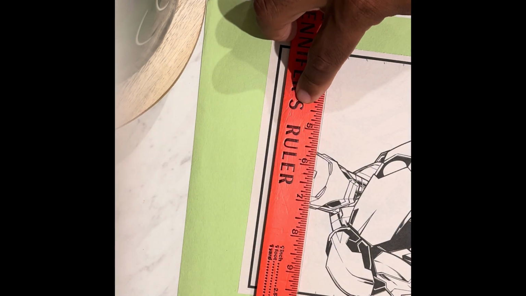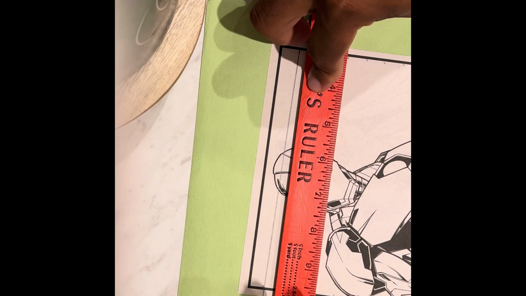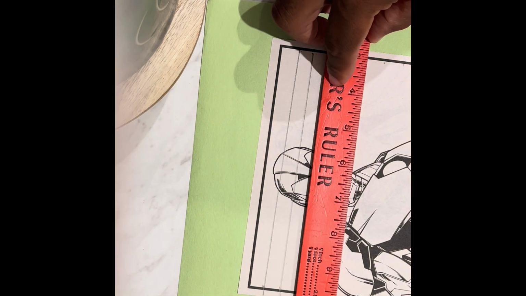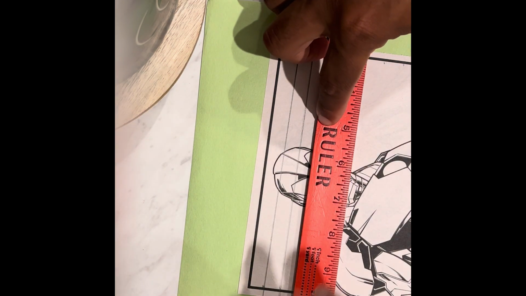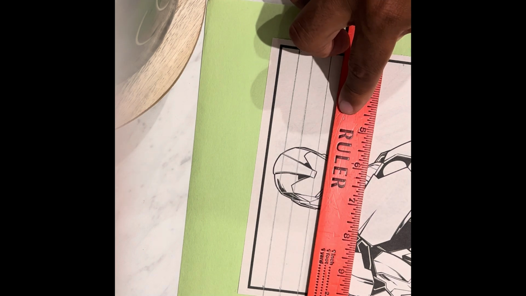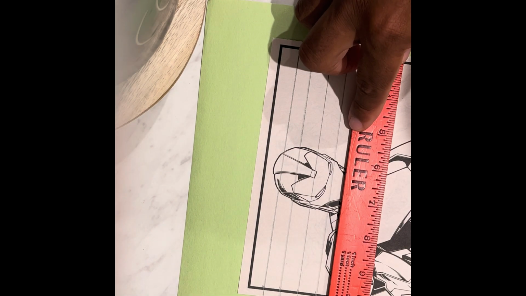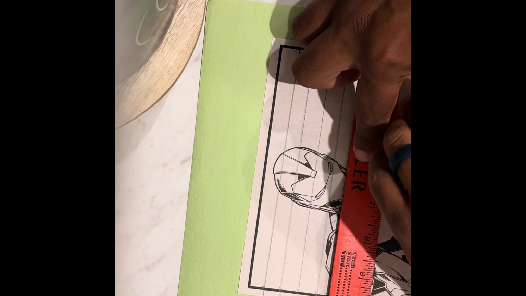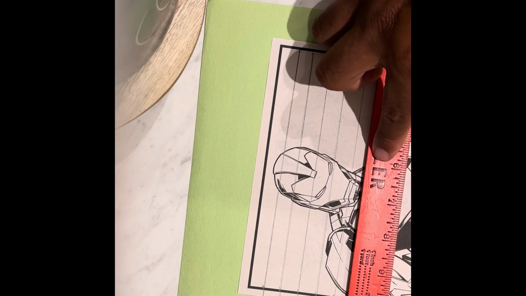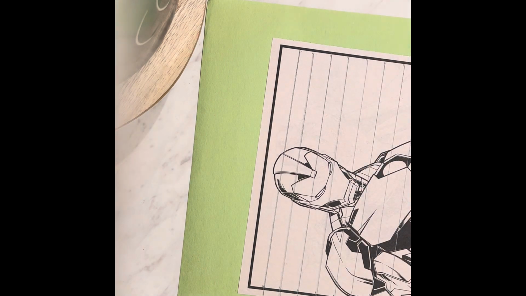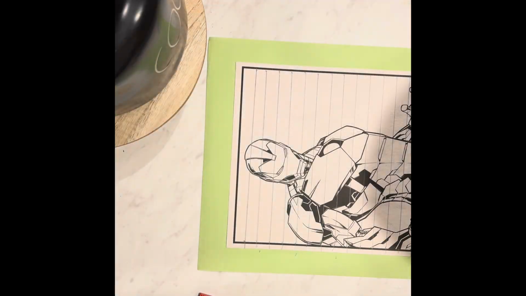The bigger your squares, the bigger your picture can be. I'm doing the lines across, attaching those dots on each side of the paper so that I can get my squares.